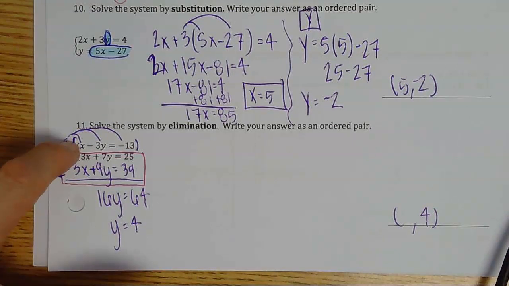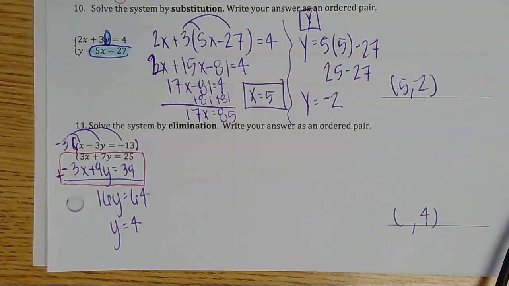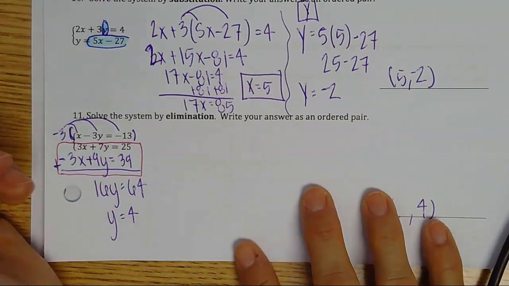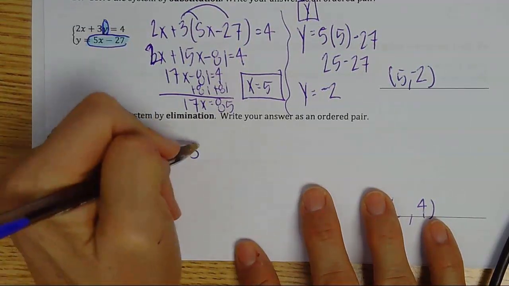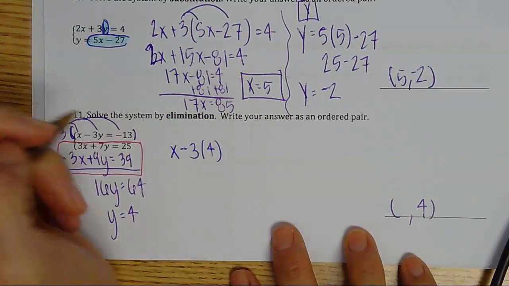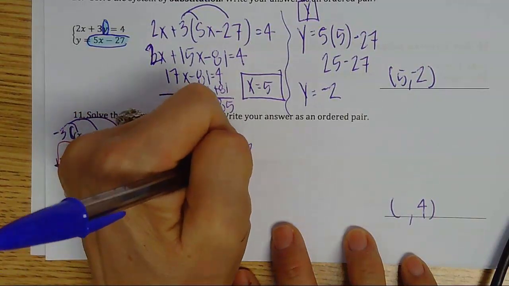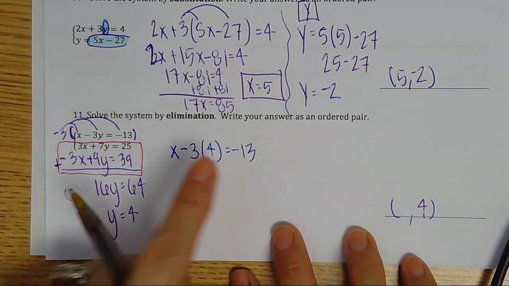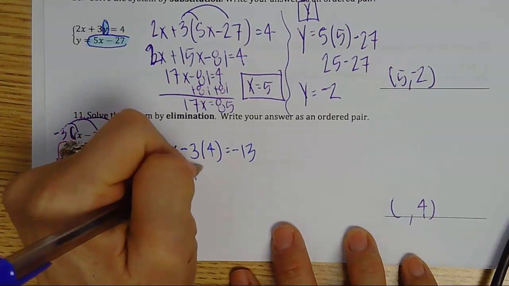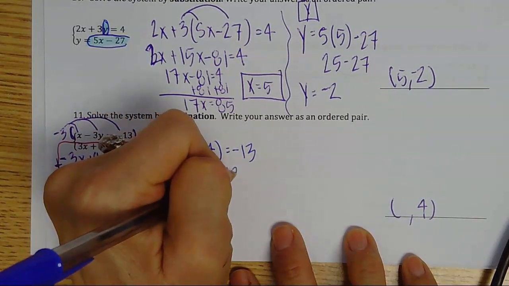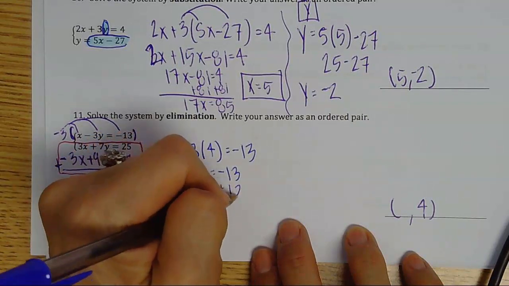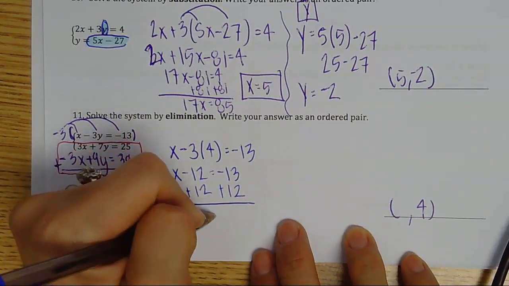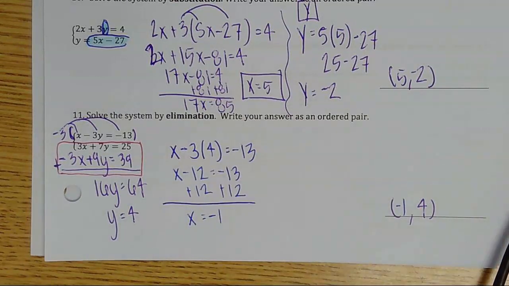You can plug it into your top equation or your bottom. I'm just going to plug it into my top equation. So I'm going to do x minus 3, my y was equal to 4, equals negative 13, right? So I'm plugging it in. x minus 12 equals negative 13. I'm going to add 12 and add 12 and get x equals negative 1.